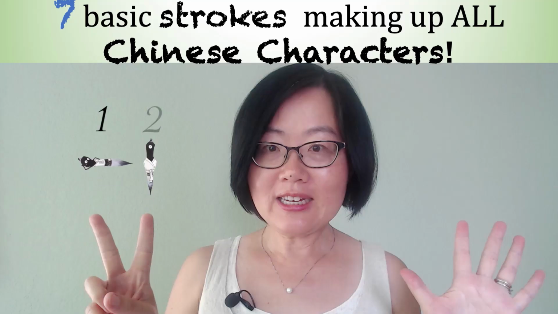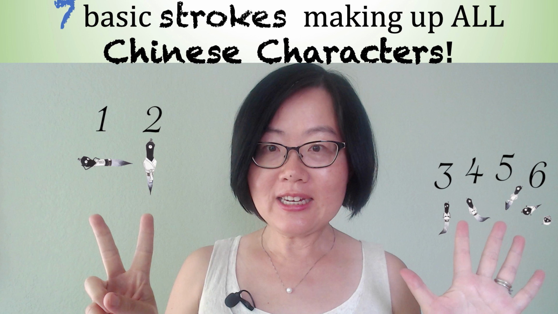Alrighty, this is a super easy one. What are the 7 basic strokes that make up all Chinese characters? Straight down, the swing brothers swing left and swing right, flare up, the hook, and the dot. Got it all. What are the 2 most important stroke order rules?